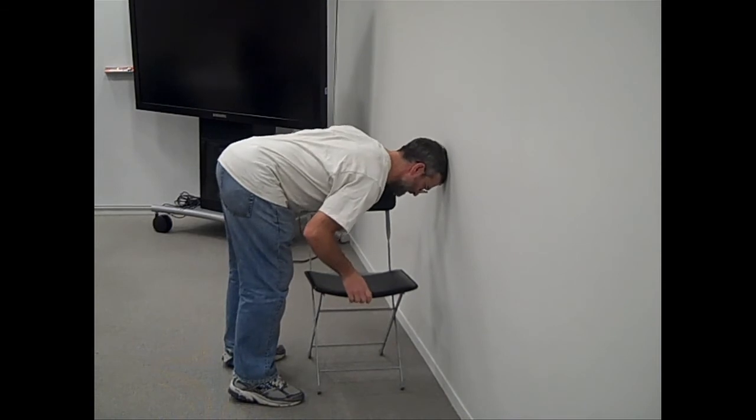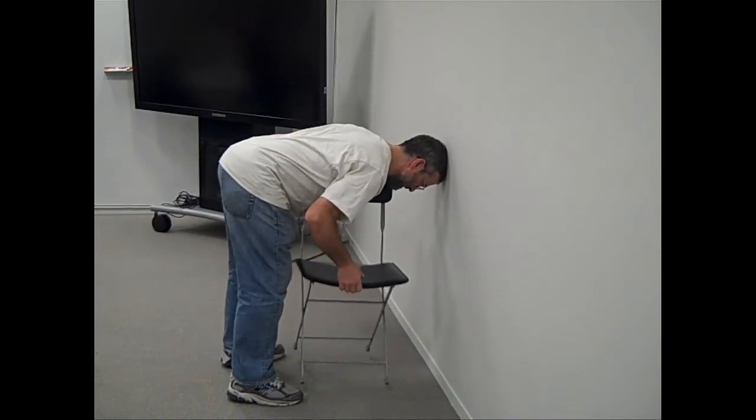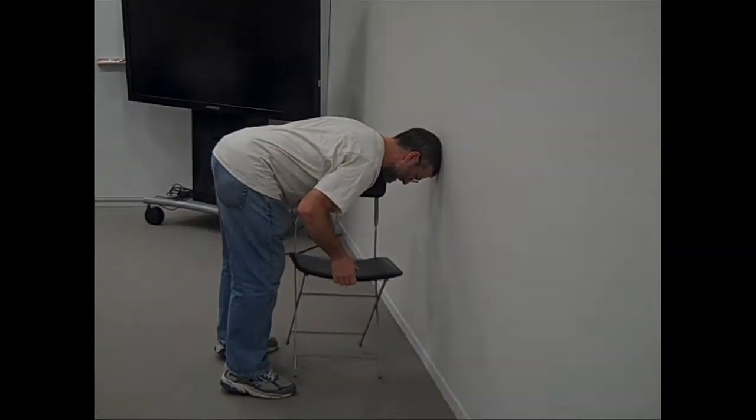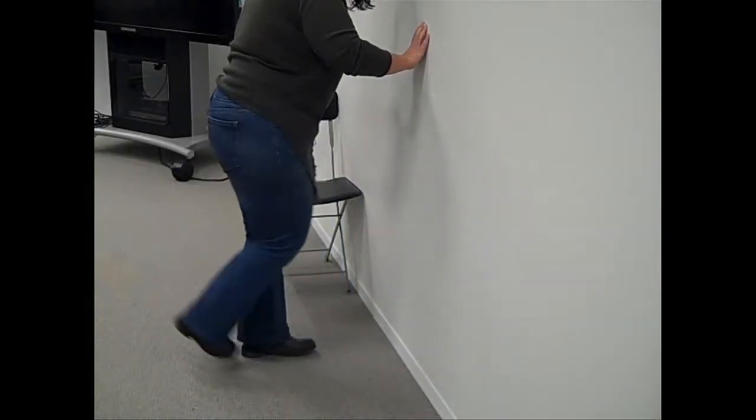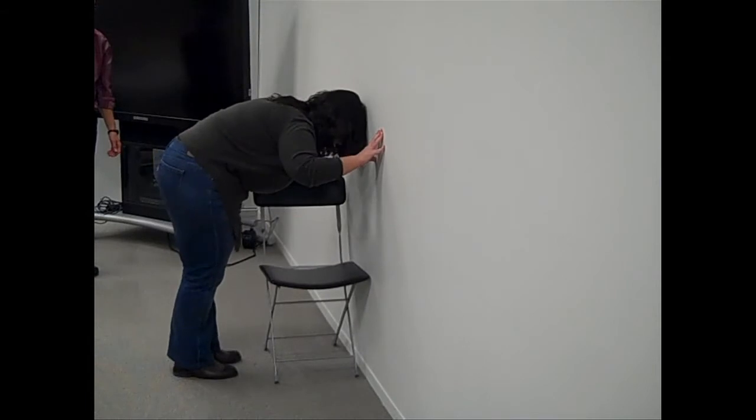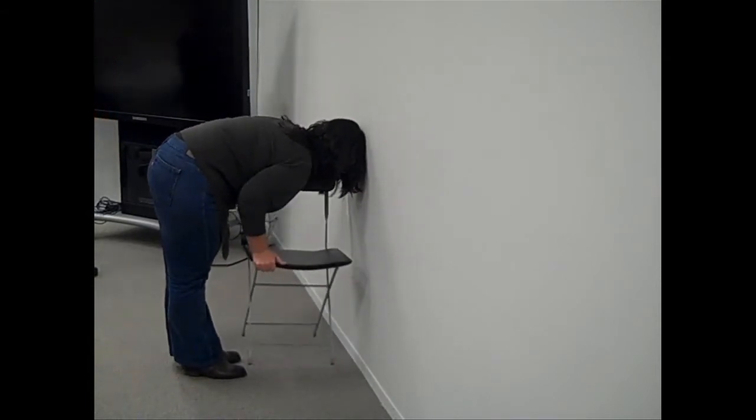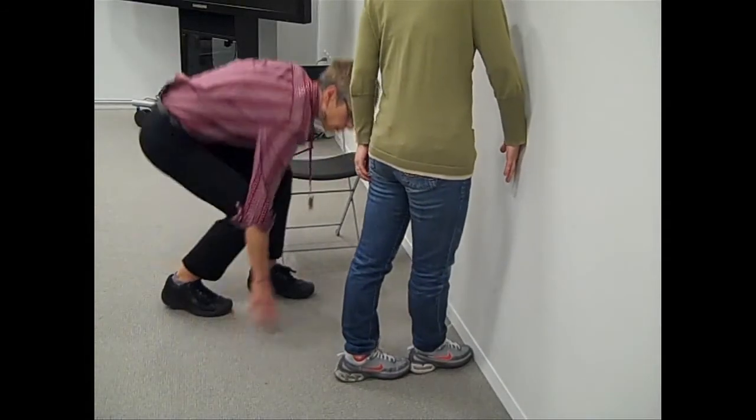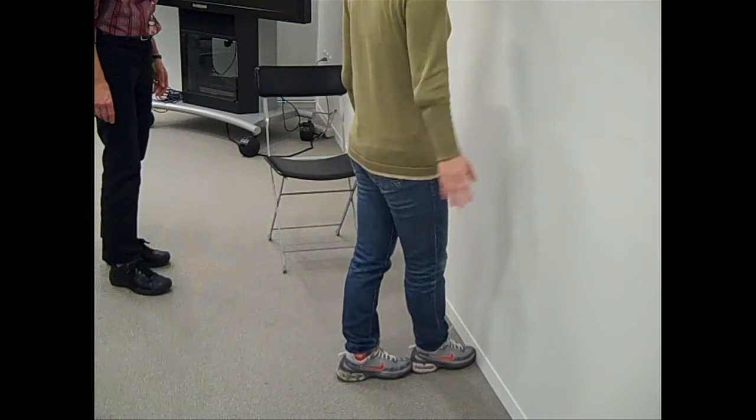Pick up the chair first. Clean pickup of the chair, please. All right, now stand up. Okay, come on over. Bend over. Where do I do this in Singapore? All right. Okay, and then do it one more time with the other foot.